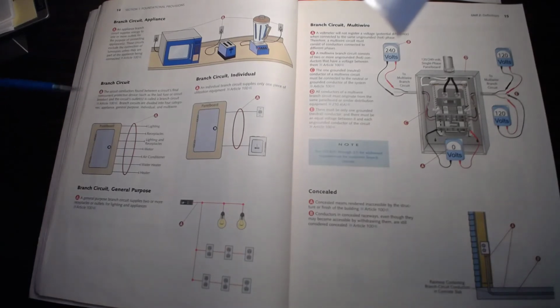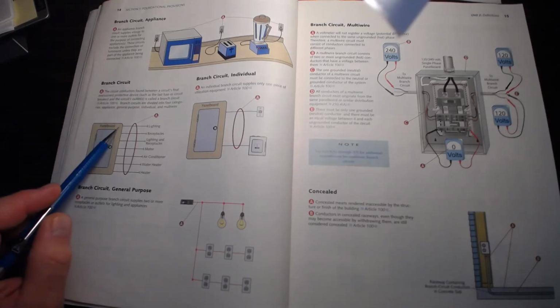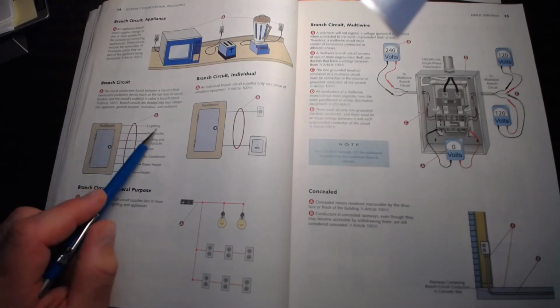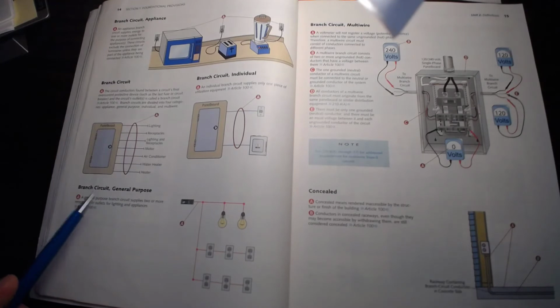A branch circuit, however, is just a circuit conductor found between the circuit's final overcurrent device, the last fuse or circuit breaker, and the circuit's outlet. So between the panel circuit breaker and the light, between the panel and the receptacle, those are the branch circuits. That's just how we're going to define these when you're reading the code, the importance of these definitions, that you understand where these are at.